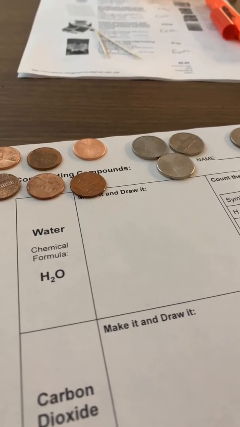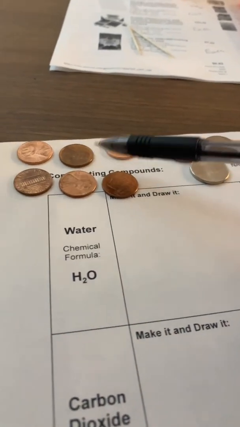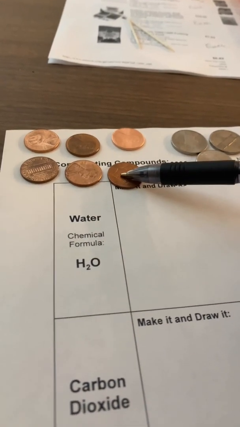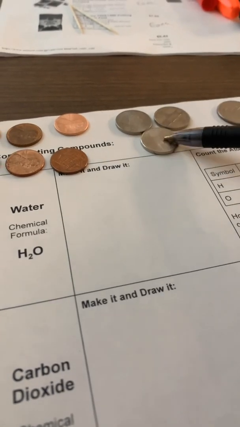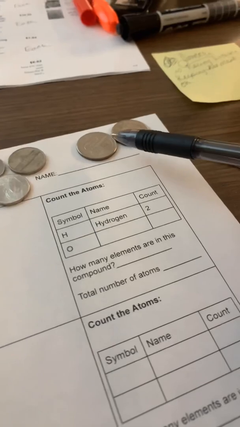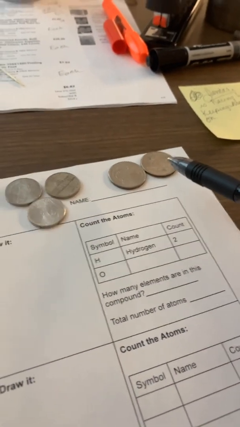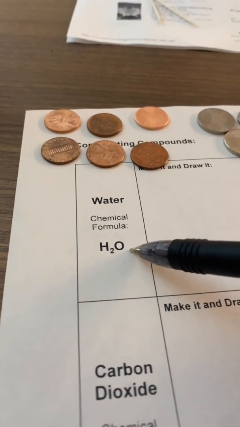Okay, so now that you hopefully have collected your coins, in my case these 6 pennies are going to represent hydrogen atoms. The 3 nickels are going to represent oxygen atoms. And the 2 quarters are going to represent carbon atoms. So the very first compound that we're going to make is the compound of water.